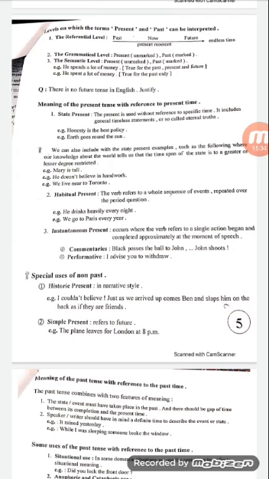Special uses of non-past: historic present in narrative style. So we use the present to refer to non-past in the historic present. And we have simple present referring to future. The plane leaves for London at 8 p.m. Okay, simple present, so it refers to future. So why do we say the present is unmarked? Because it refers to the present and it could be used for the future. This is the point.